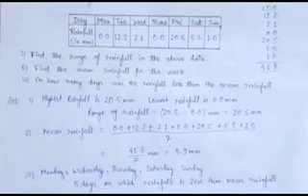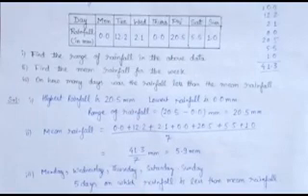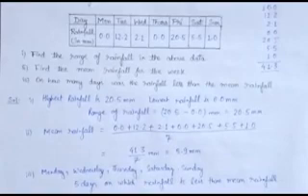So thank you students. You have to solve the rest of the questions by yourself, and in the next part of data handling we will discuss the median and mode of a given data, and also we will solve exercise 3.2, which is based on them.